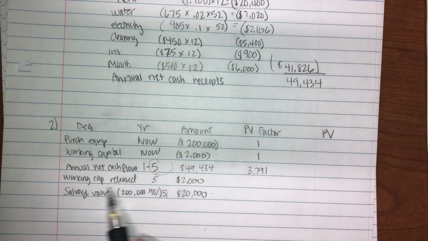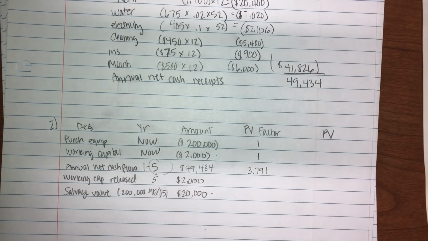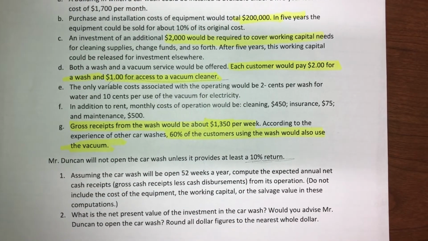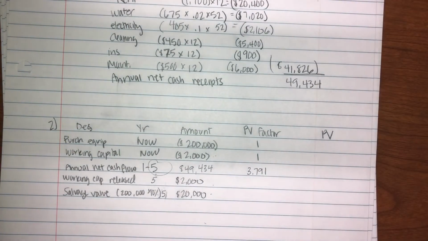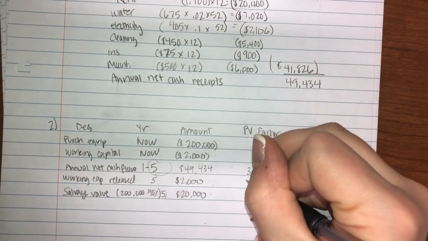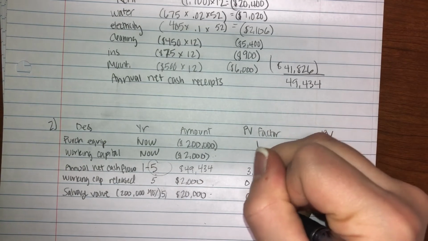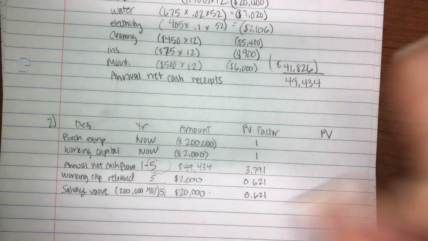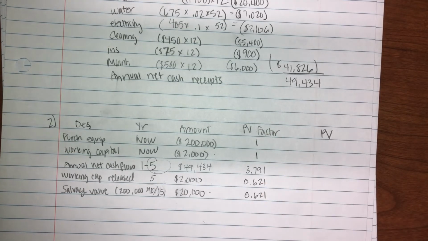Okay, then we would do the same thing. Oh, and just to remind you that we're using the 10% rate of return. Sorry about that. So that's how I'm picking out these present value factors. And then the last two are going to be 0.621, because that's in year 5, and we would trace through that table and find it.